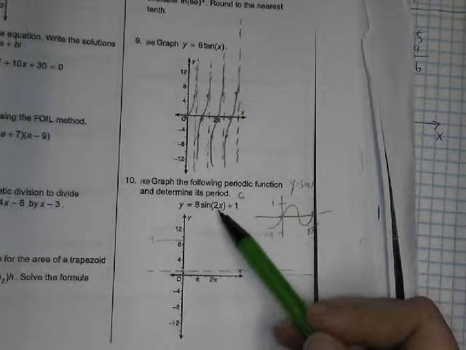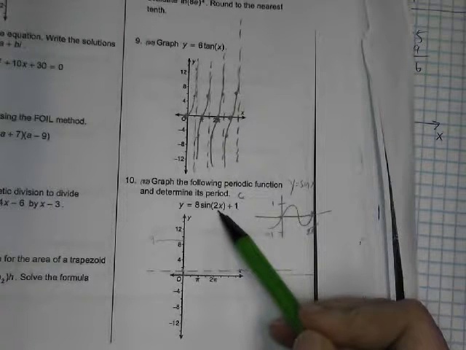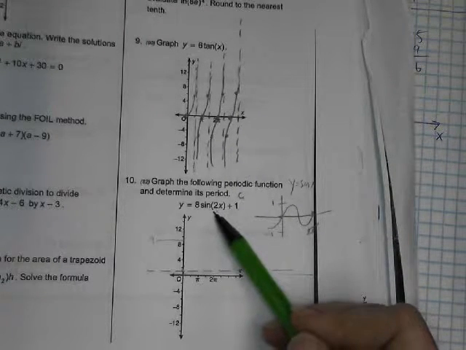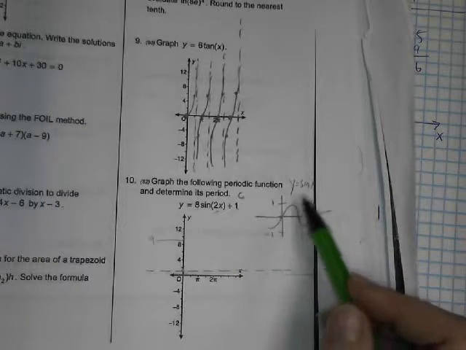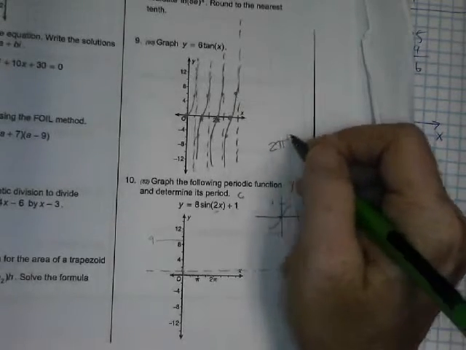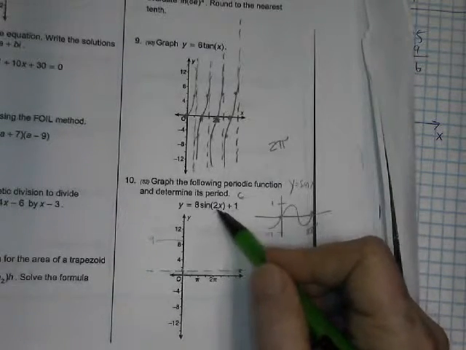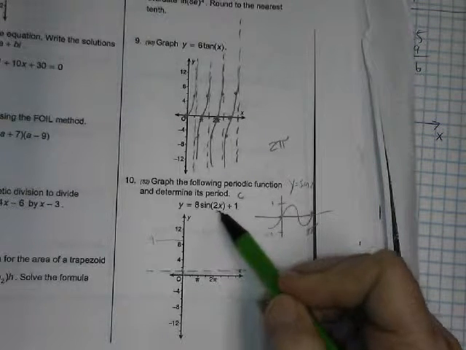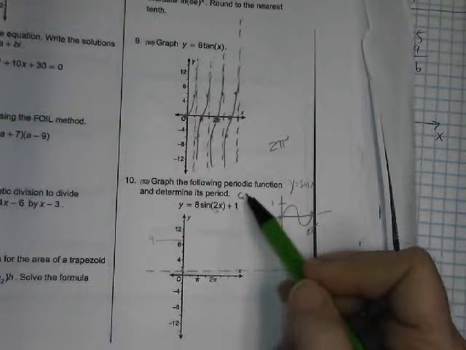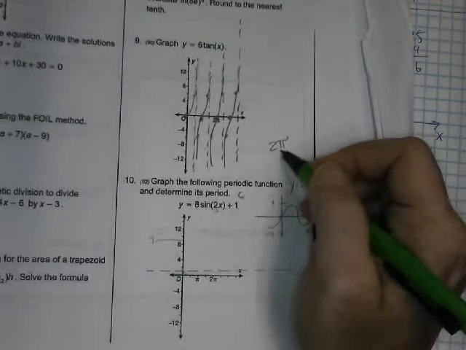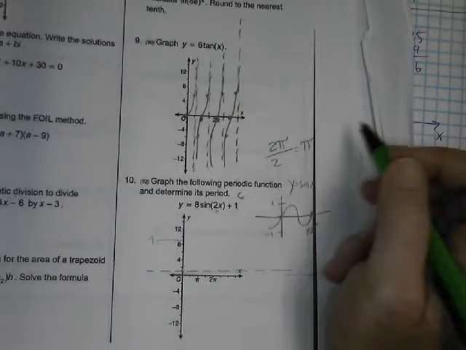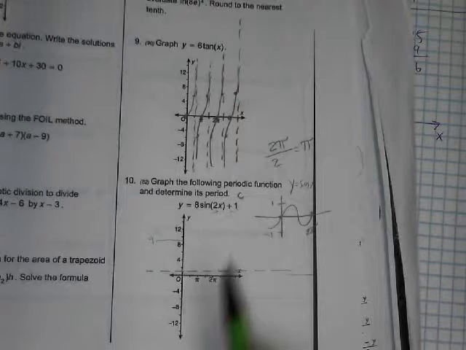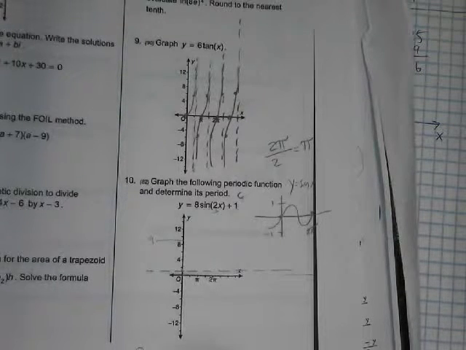I also want to look at this 2. What does this change about my parent function? Well, the 2 gives me the period. The regular period of the parent function is 2 pi, and then you divide by this number. They call this number b, in the form a sine bx plus, maybe they call it c. So I'm going to go 2 pi divided by this number, 2. So my period is going to be pi, and they asked me what the period was, so down here on the bottom I'm going to write period equals pi.